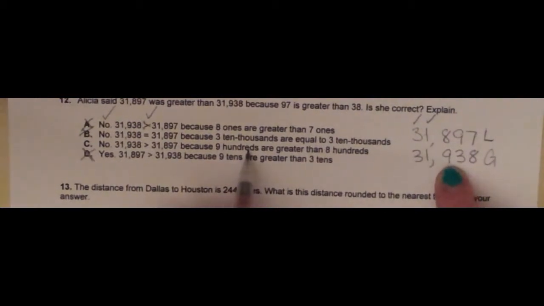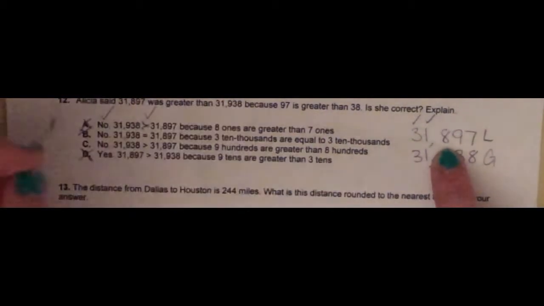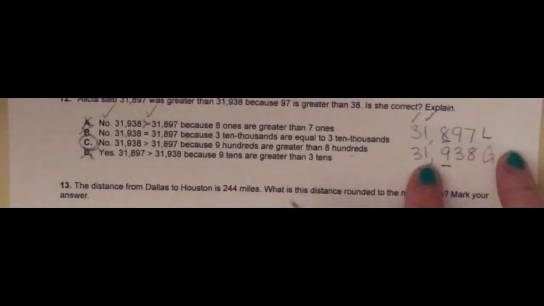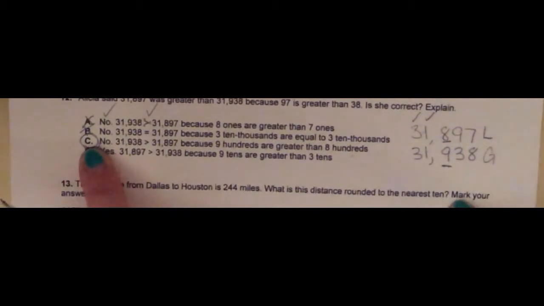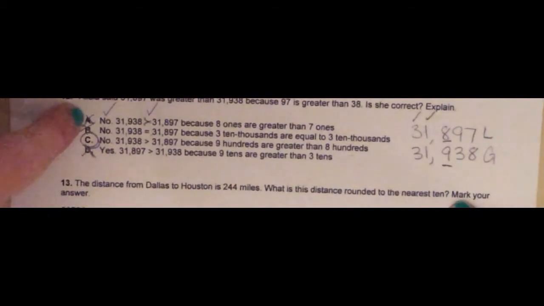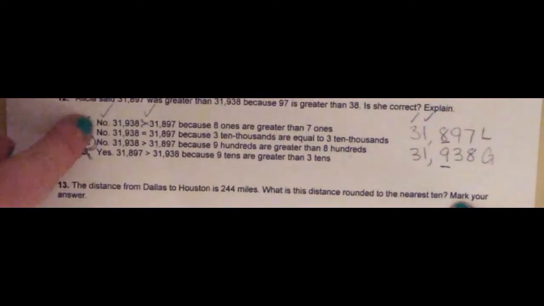That's correct because 900s are greater than 800s. That is our answer because that's what we found first when we looked at the numbers and compared them. So that is why that one is correct. Many students will pick the other answer because all those facts are true, yes, but that is not what told us that this number was greater than this number.